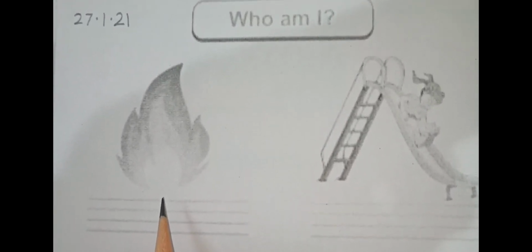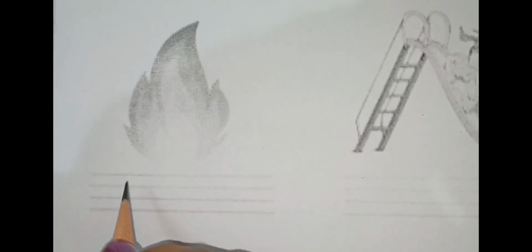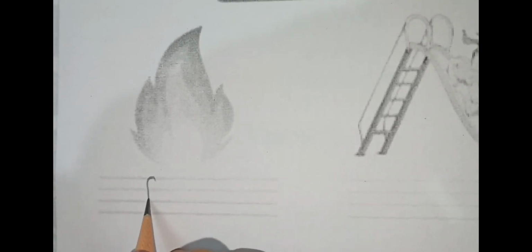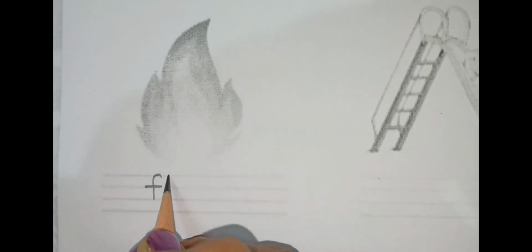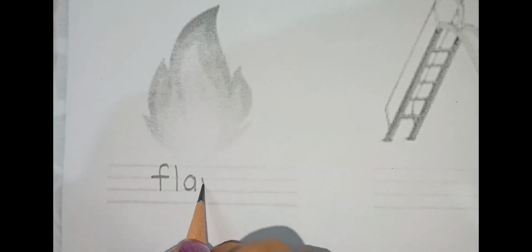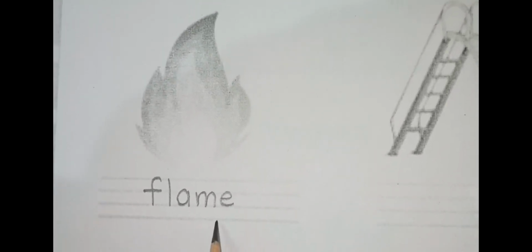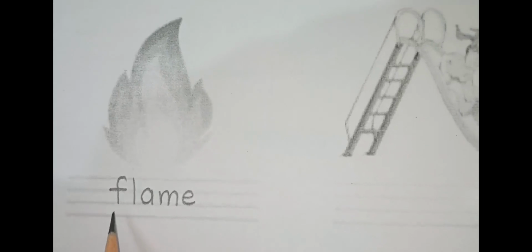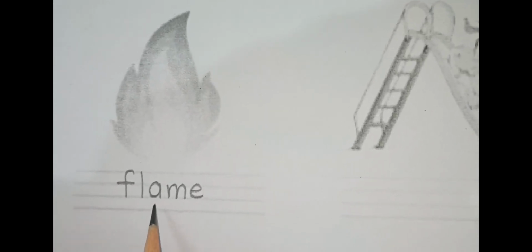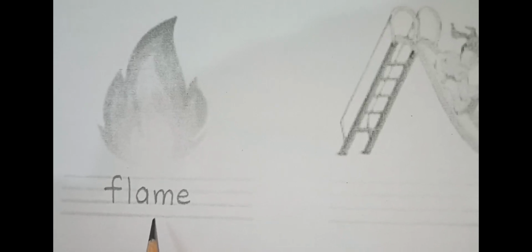First picture is of flame. So we have to write its name. So F, then L, A, M, E, flame. F, L, A, M, E, flame.